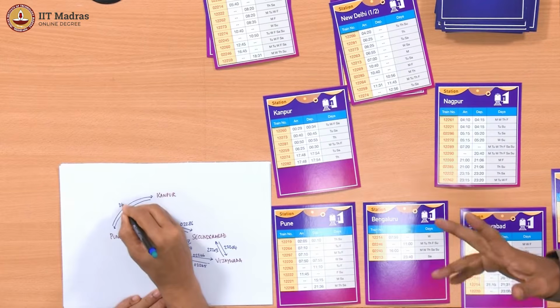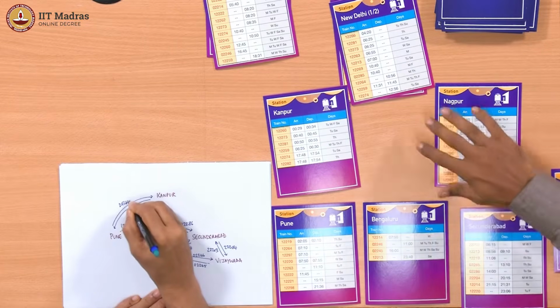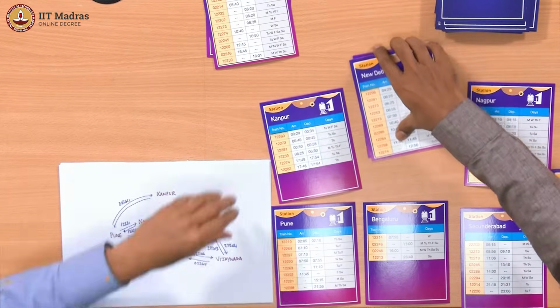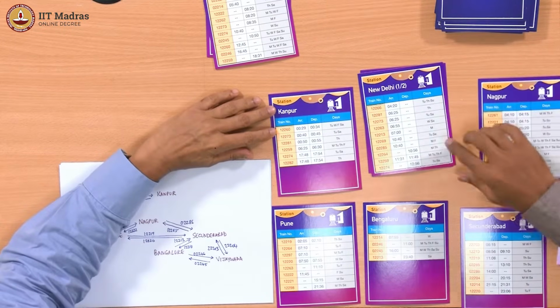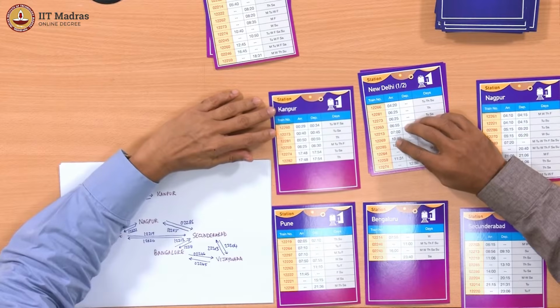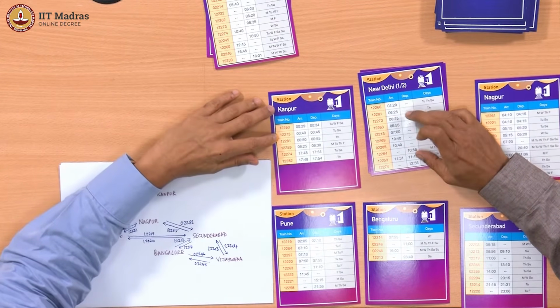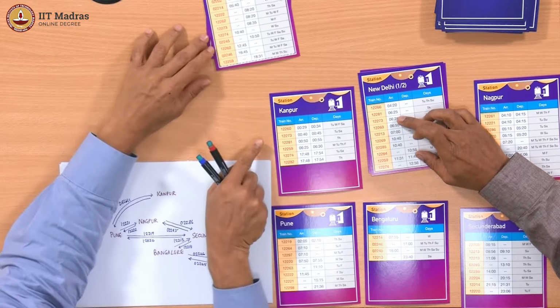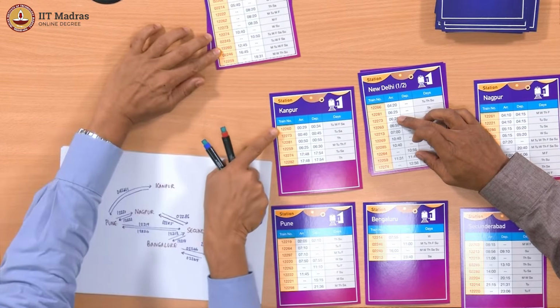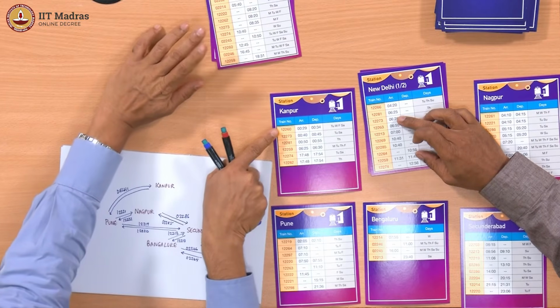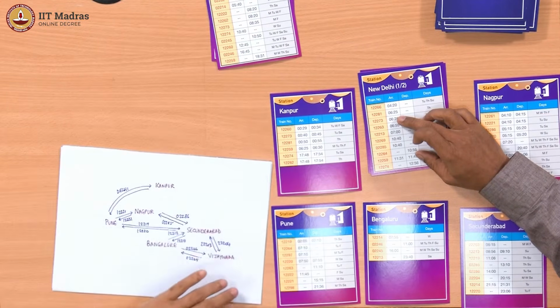I hope it is there. We don't know, but I believe there should be. We can check Pune, Delhi. We certainly know that Kanpur is connected to Delhi, because if you look at the trains, 73 is there. Kanpur is also connected to Calcutta, I think, because 2260 is there. So Kanpur is definitely connected to both Delhi and Calcutta. We just have to check whether these are connected there or not.